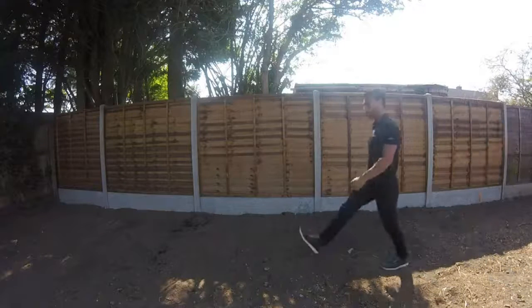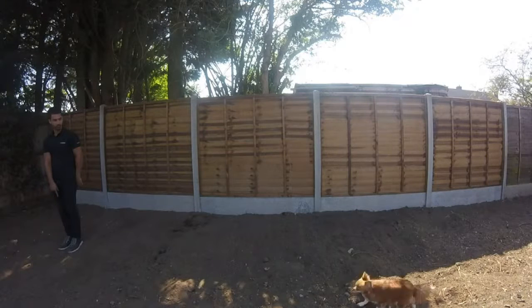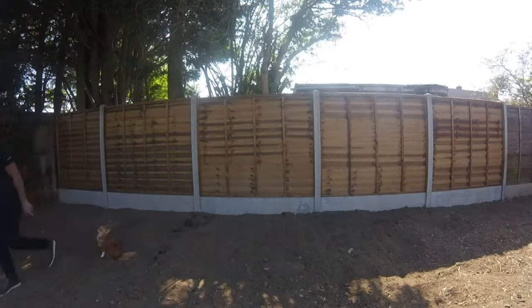Now once we're happy with this, we can repeat the process along the new bearing, remembering to mark each new corner as you go along. Do this until you arrive at the first point that you started on.